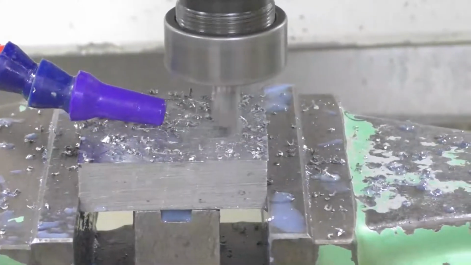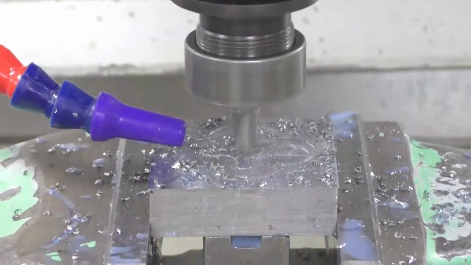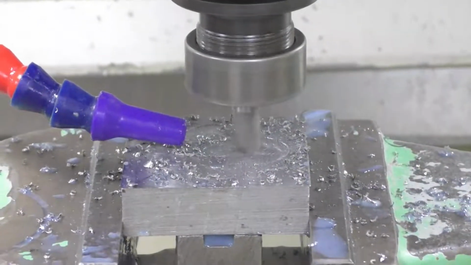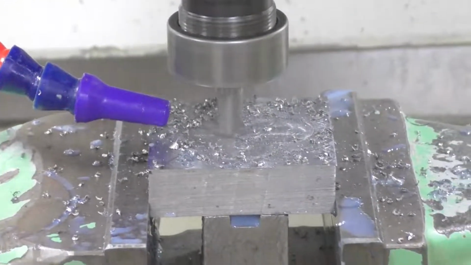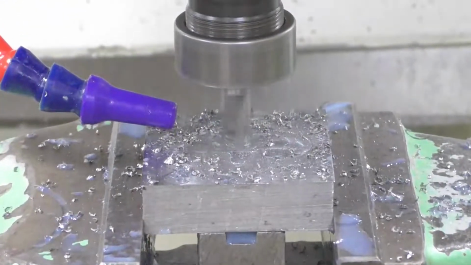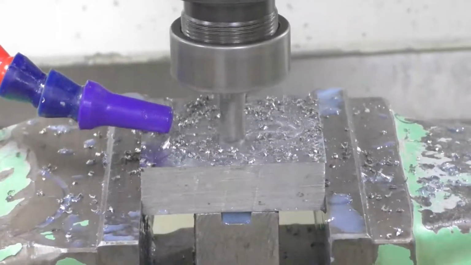And as I told, in between some material will be left out. So to clean that one, what we'll do now, we'll move the tool a little bit left, right, up and down. You can see now the same thing is being done over here. So this is the way the machine will be cutting the profile.